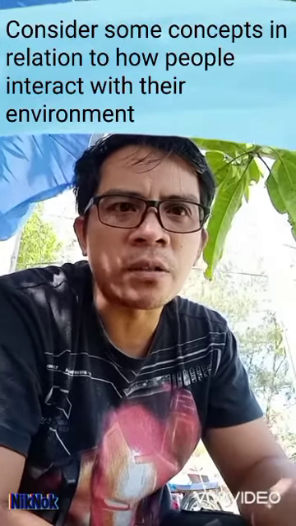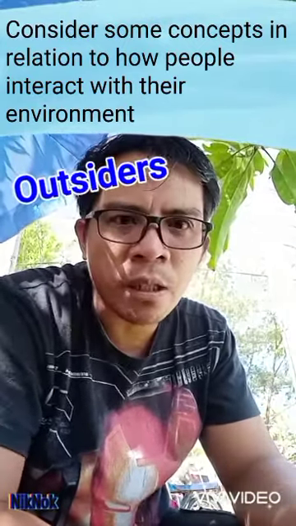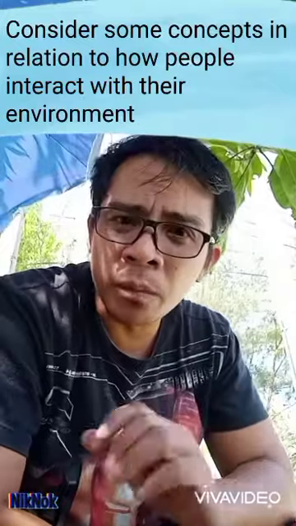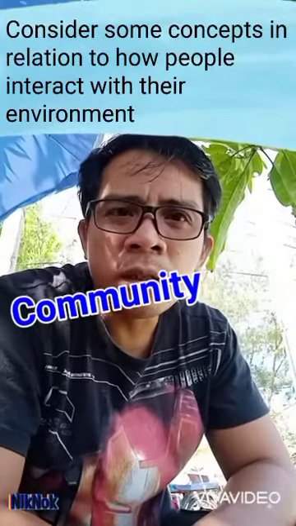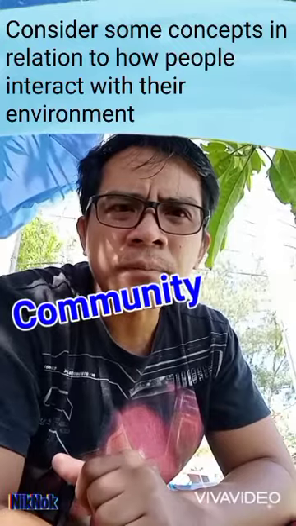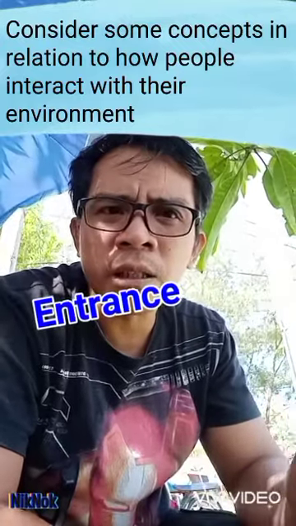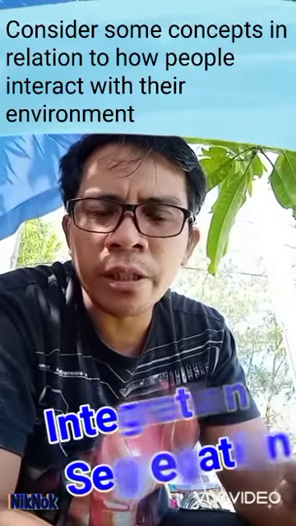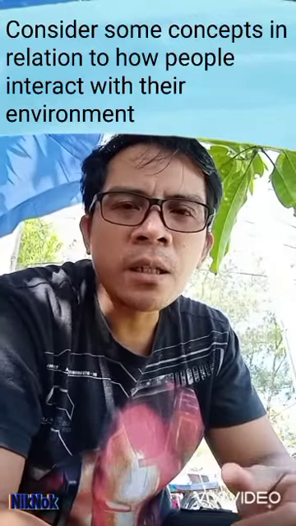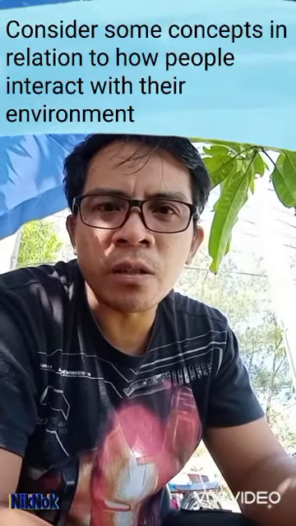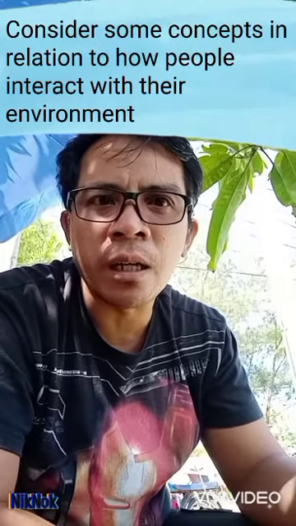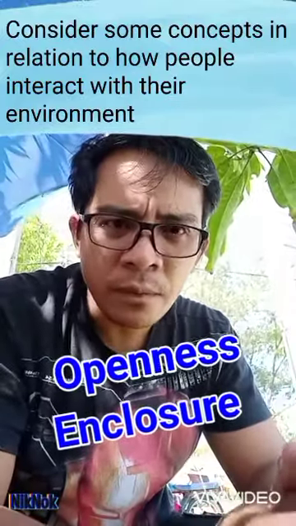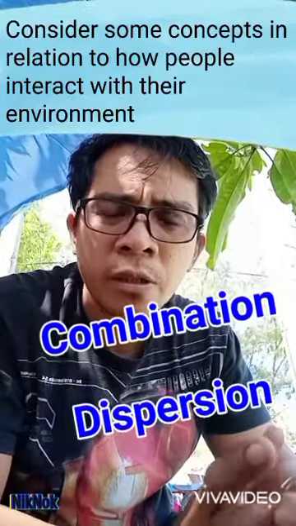And those factors are the outsiders when it comes to safety and security, and then the community itself, the neighborhood, then the entrance and the egress, on which boundaries the visitor or guest of the house should be when they come to visit or when they are invited inside the house, and then the openness and the enclosure, and the combination of the space and the usage of the area.